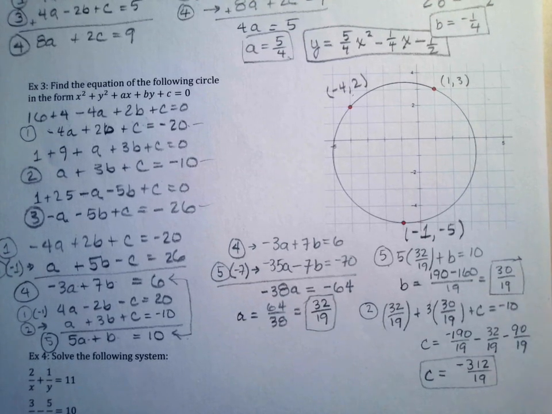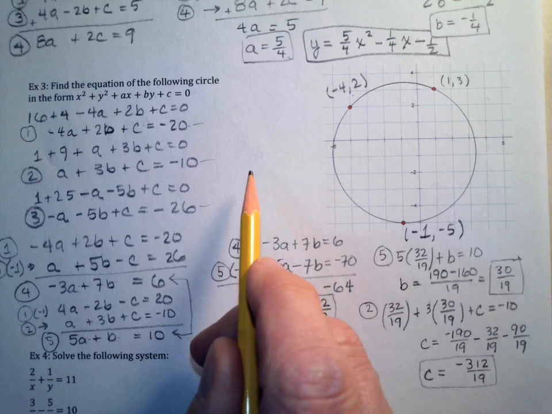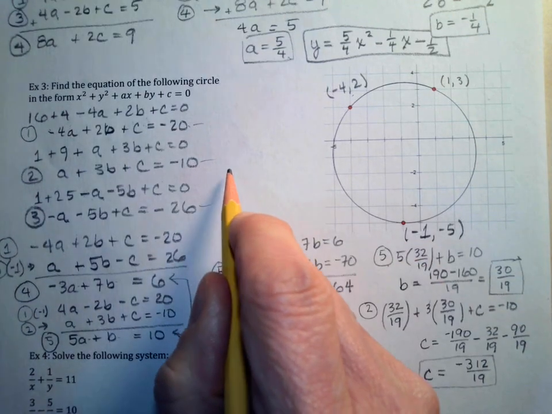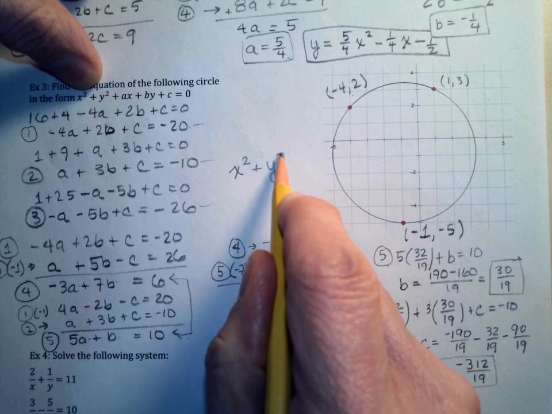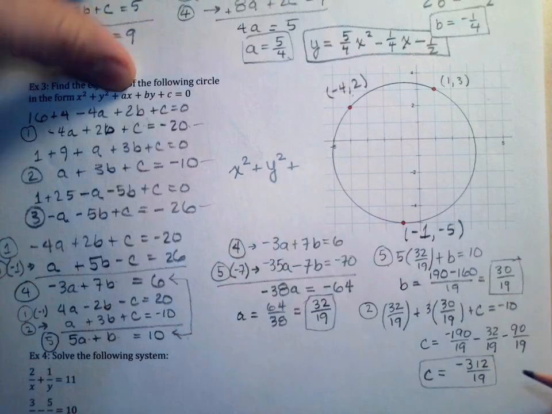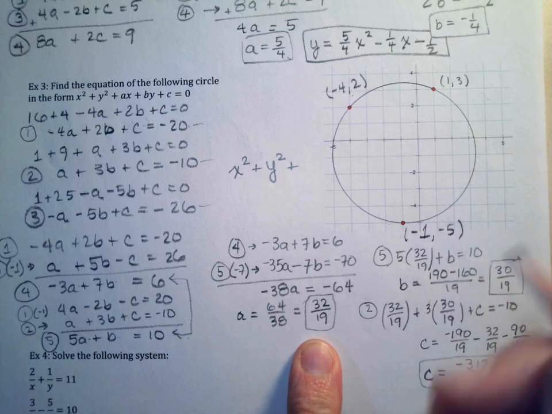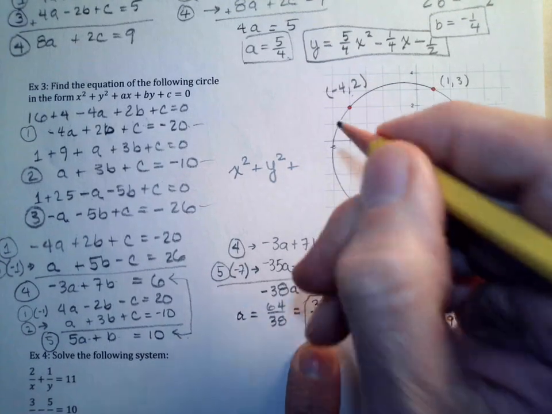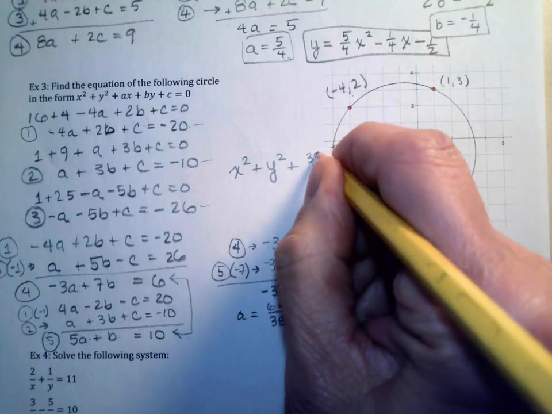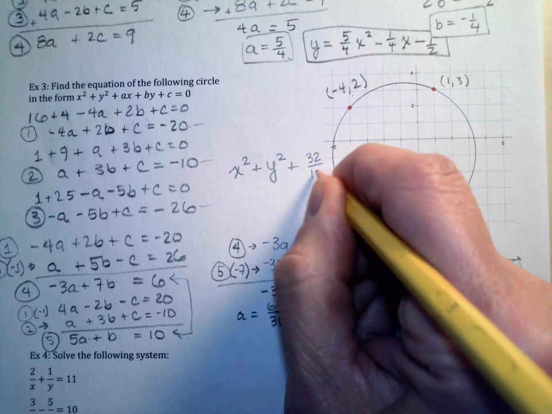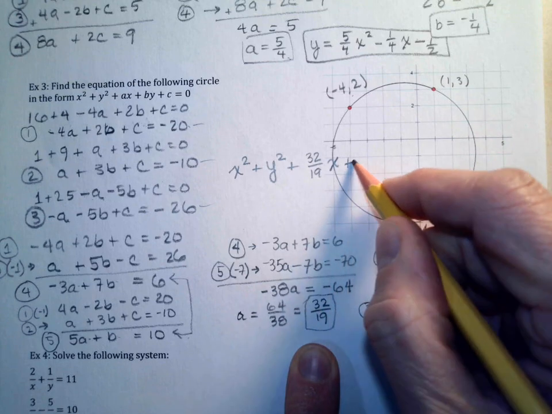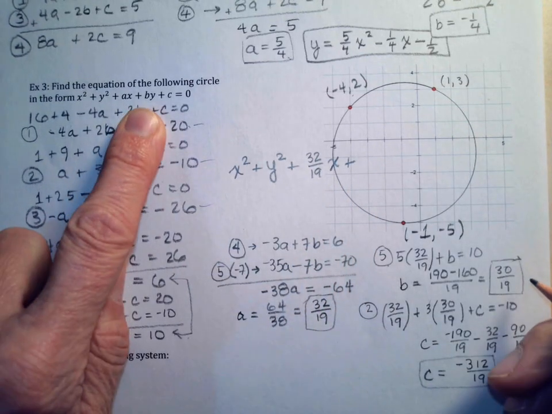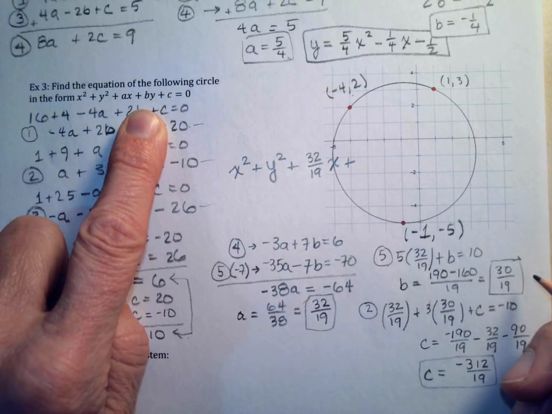All right, so now we need to write the equations. I'm going to do that up here. We have x squared plus y squared plus, what's our a? Our a is 32/19, so 32/19 x plus our y, by.